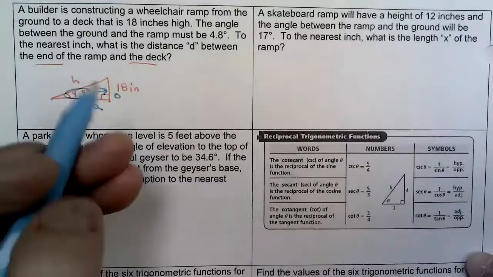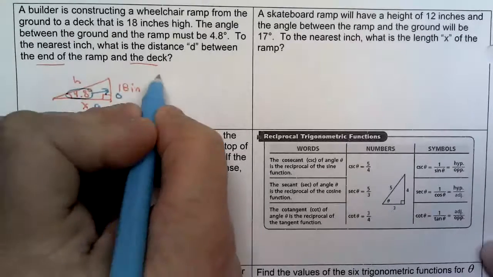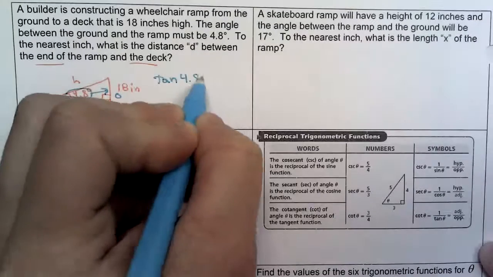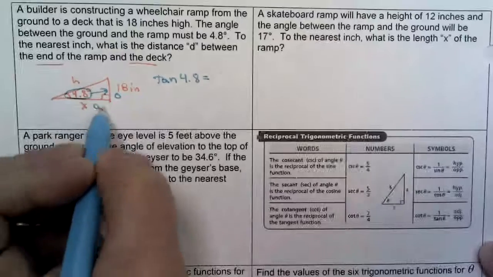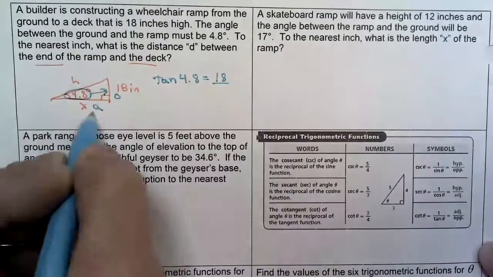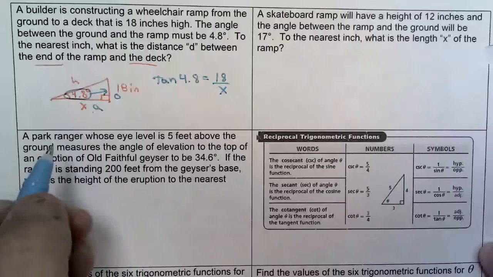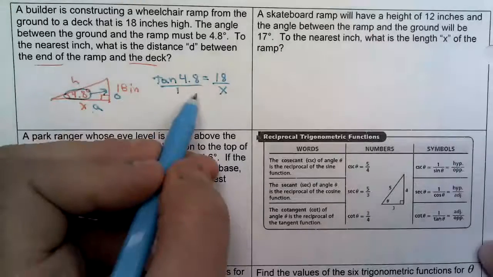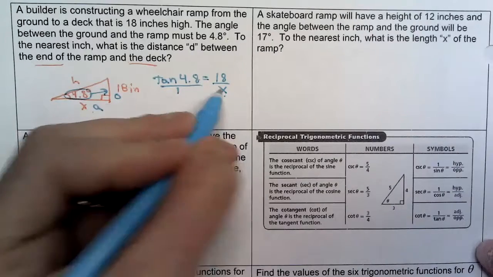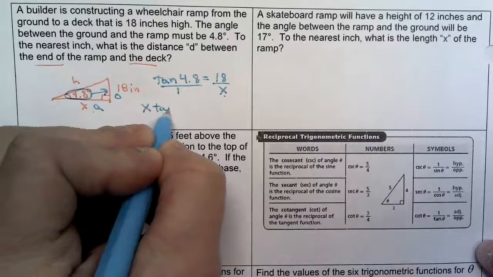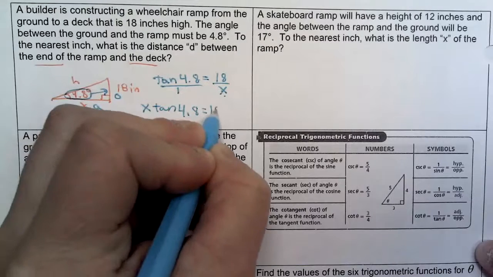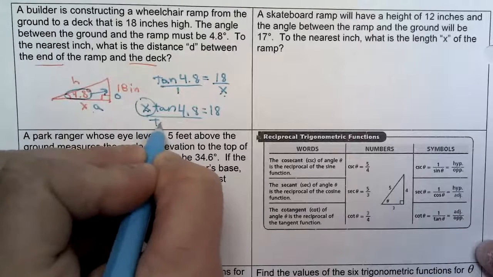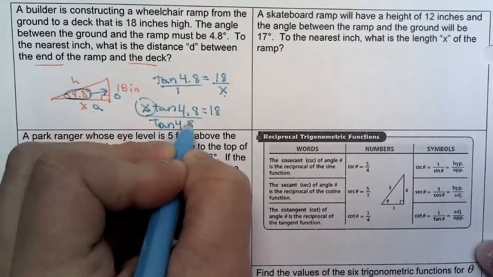So in order to solve this, I know my opposite. I'm looking for my adjacent. So I know I'm going to use tangent. My angle is 4.8 degrees. Okay, so tangent of 4.8 equals 18 over x, which is my adjacent. Okay, so now I'm just going to put that over 1 because I have to solve. I have to get this x by itself, so I'm going to cross multiply, and I get x times tangent of 4.8 equals 18, and then to get the x completely by itself, I have to divide both sides by tangent of 4.8.